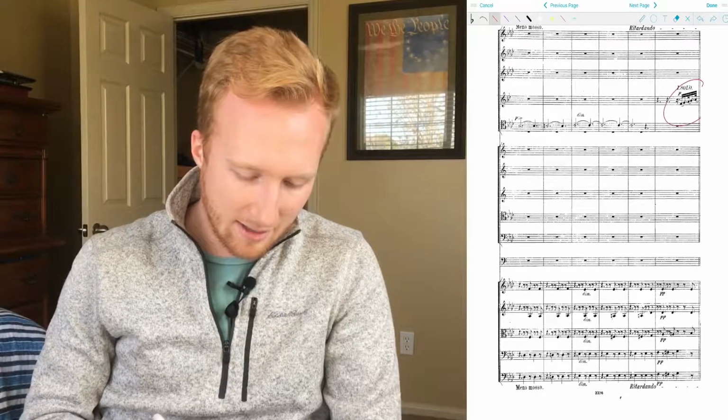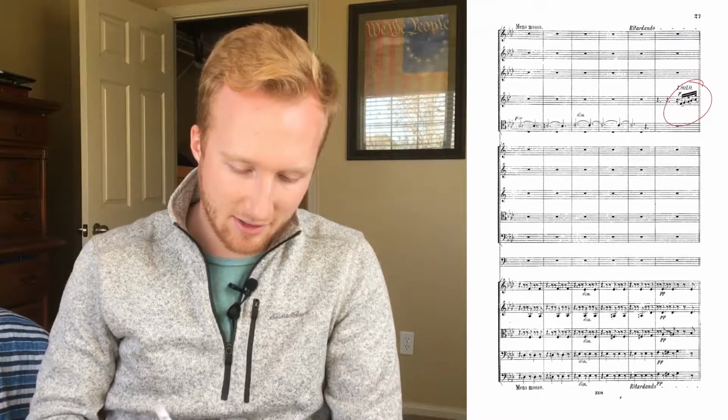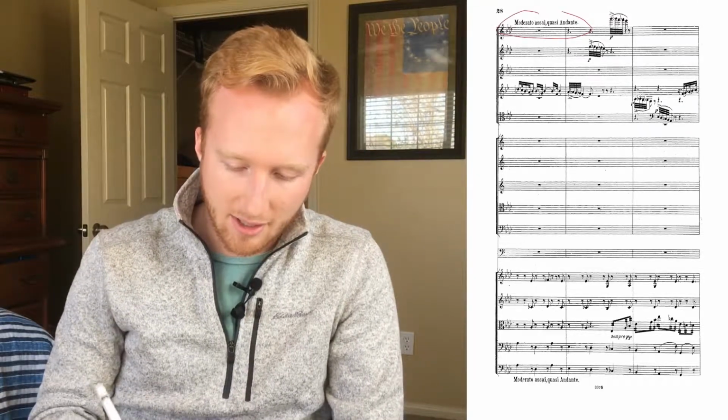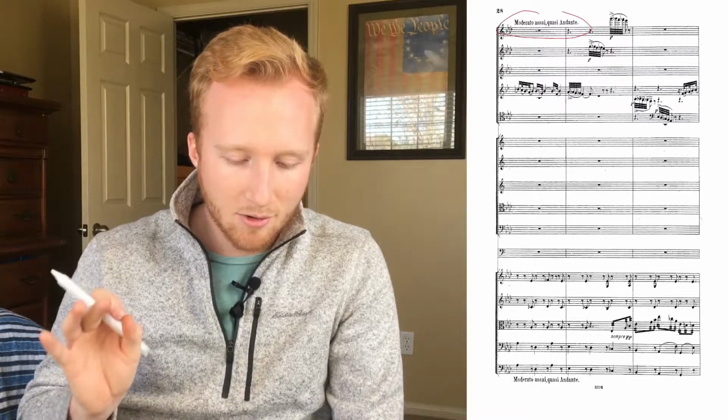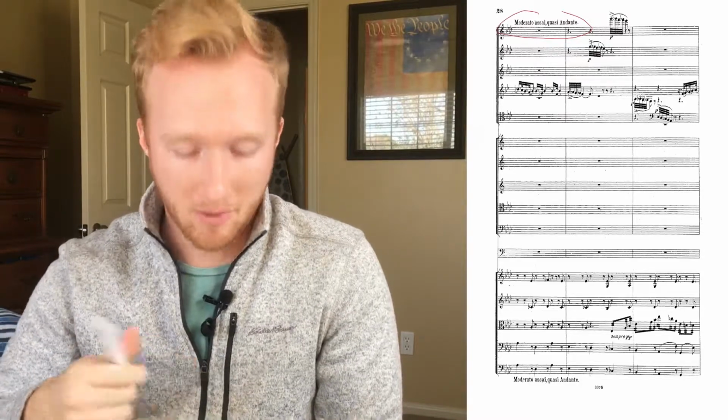Okay, so this looks like we could have a bit of a style change. I'd call this right here the beginning of our B section. Now you can see we have a new stylistic marking that Tchaikovsky has given us. Moderato assai quasi andante. So this is quasi andante, which means it's going to be slower than andante. Quasi means almost, so a little bit slower than our walking tempo from earlier.